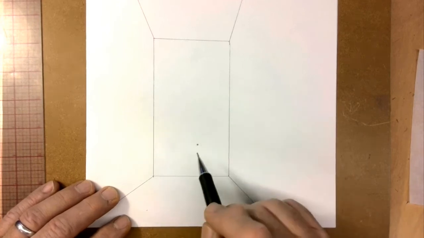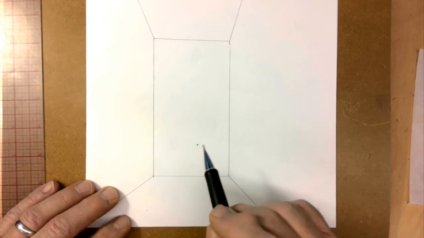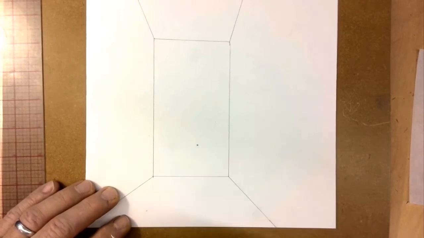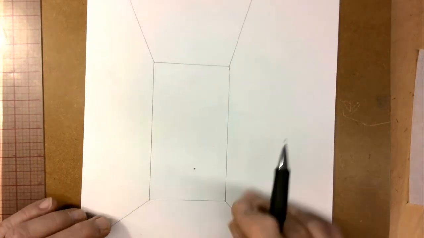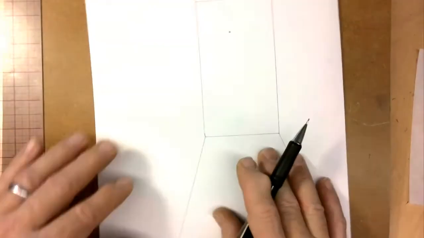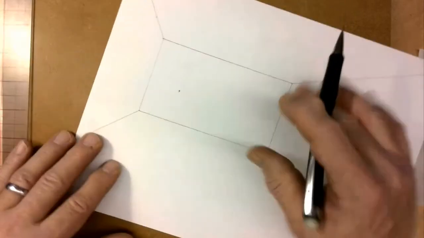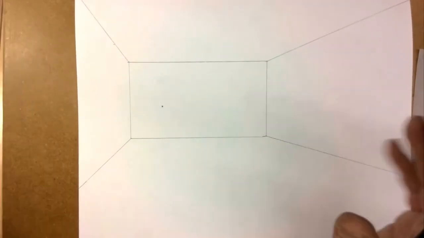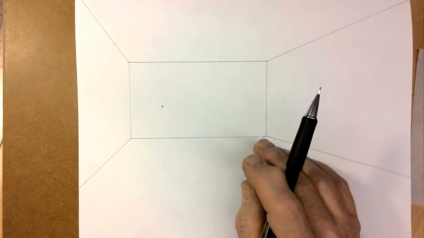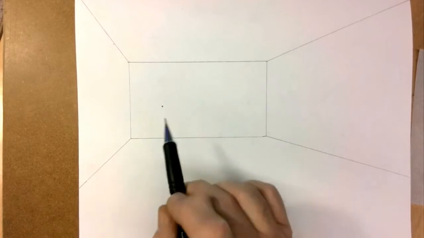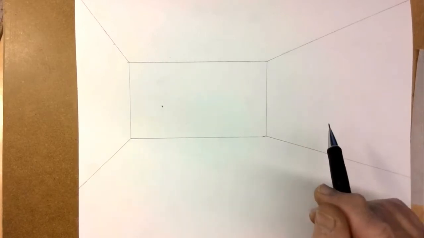Does that make sense? Where you put that vanishing point dictates what your viewer will feel when they look at your artwork, whether they feel large or whether they feel small. So that vanishing point, where you put it is up to you, but remember that your viewer will see it the way you want them to see it. That's where that vanishing point goes.